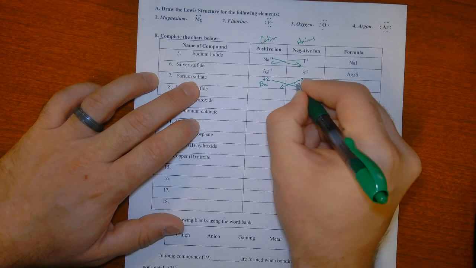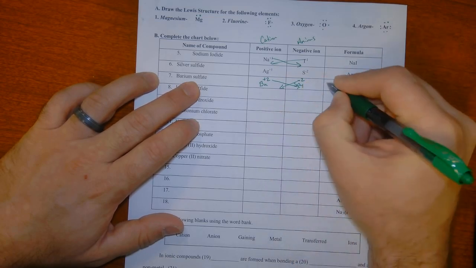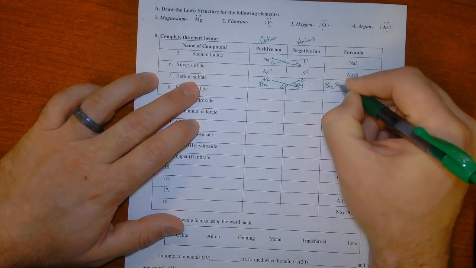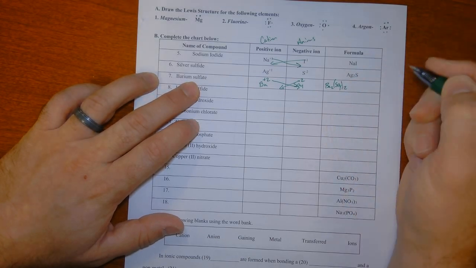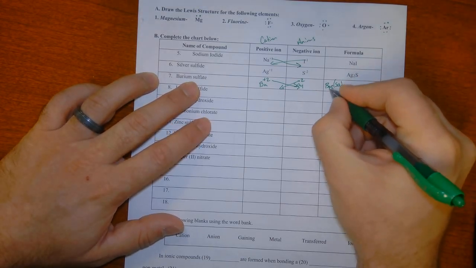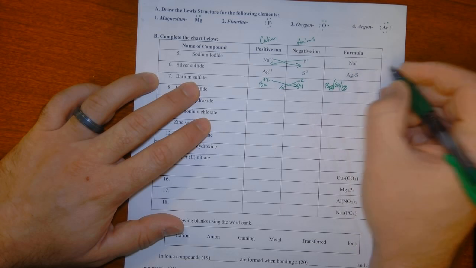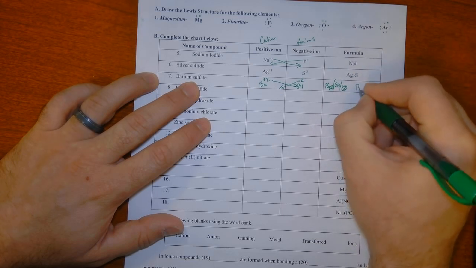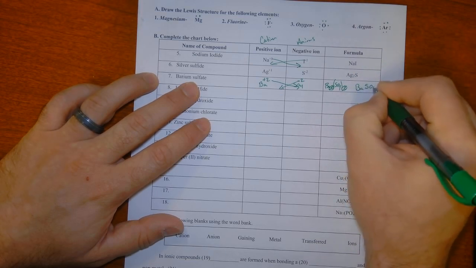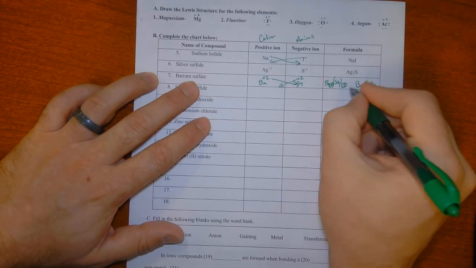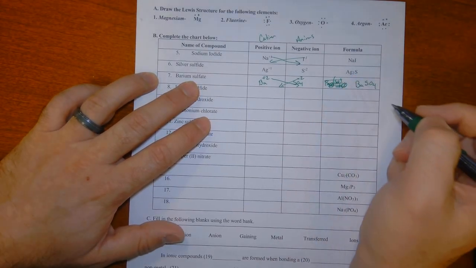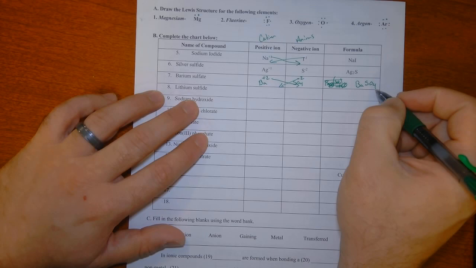I cross them up. So now I get Ba2SO4 2, and then what I should see is that these 2's can cancel each other out into 1's, and so what I really should have is BaSO4. Okay, so this needs to be reduced, which is why it would be a wrong answer, into this.